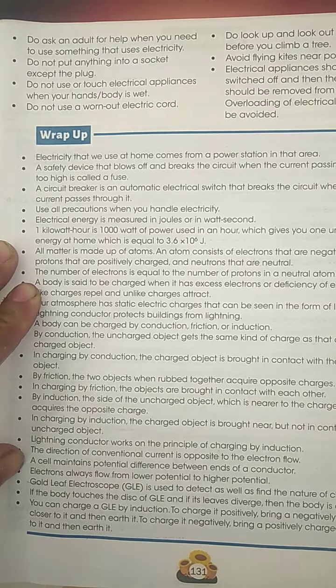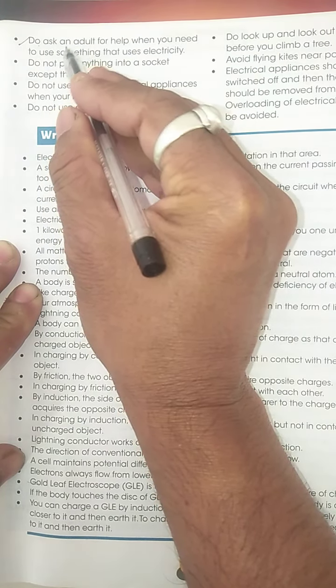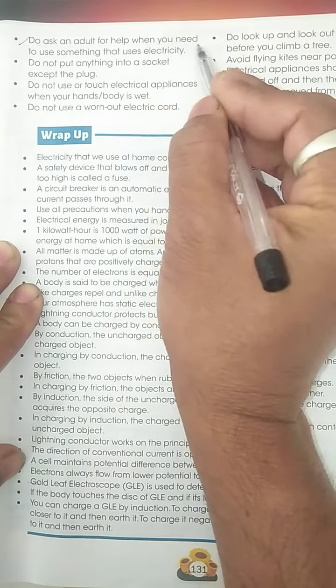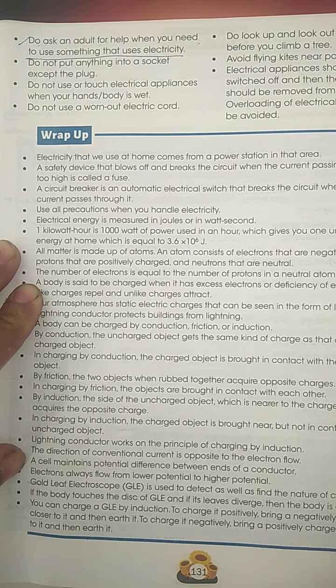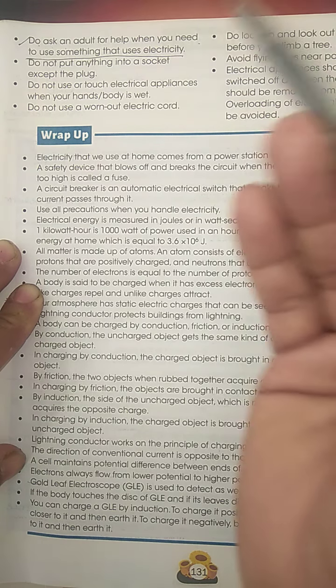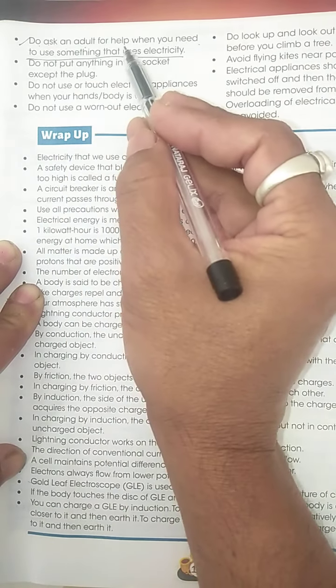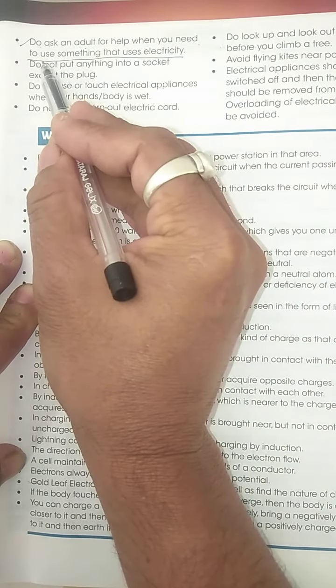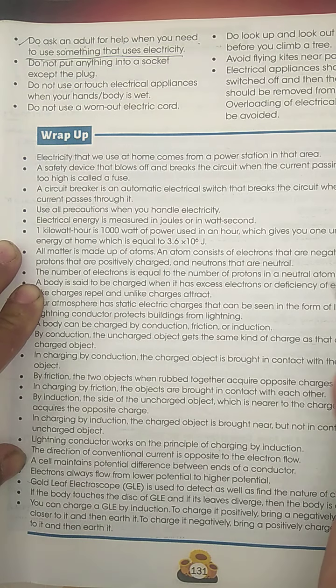So children, what are the precautions that we need to follow while handling electricity? Number one, do ask an adult for help when you need to use something that uses electricity. Suppose you are a very small child, we can always advise small kids to take help from an adult when you need to use something that uses electricity, okay. So do not use it on your own.